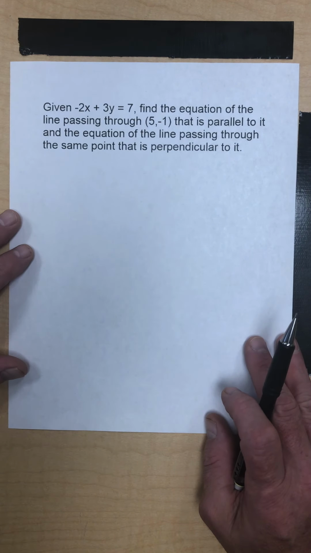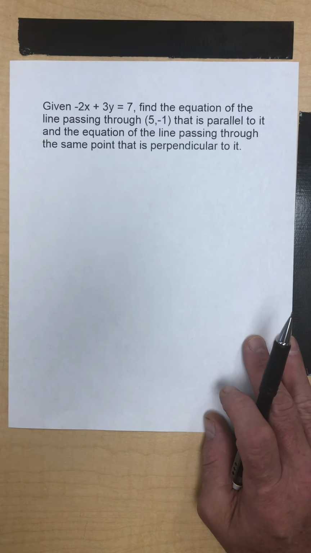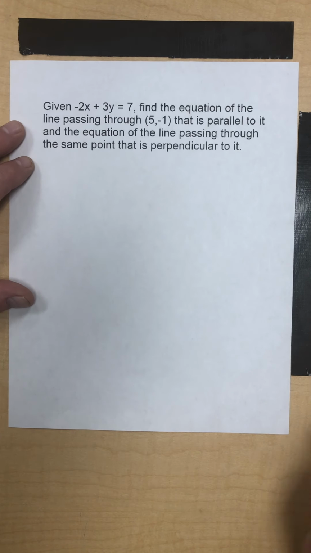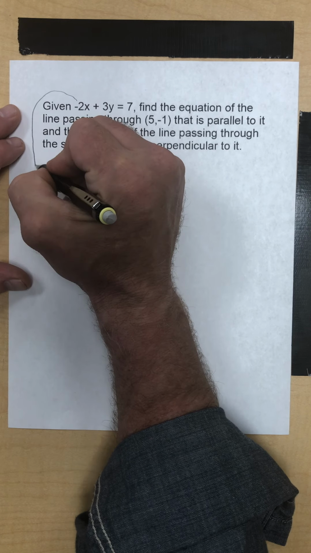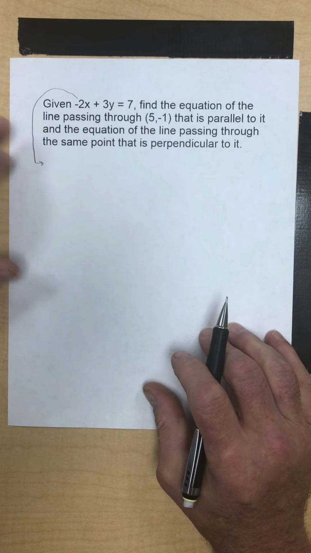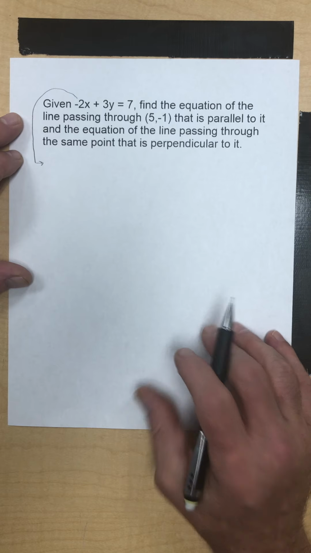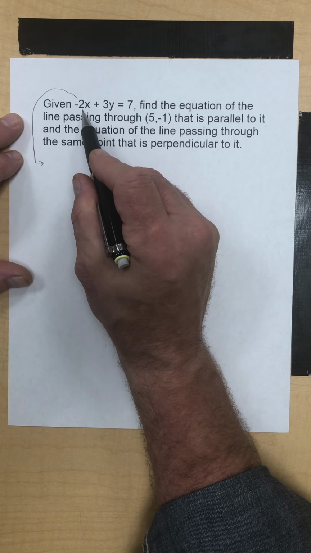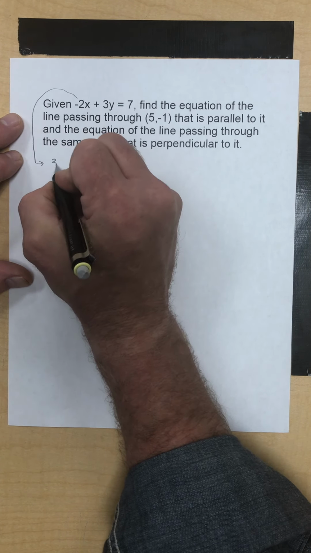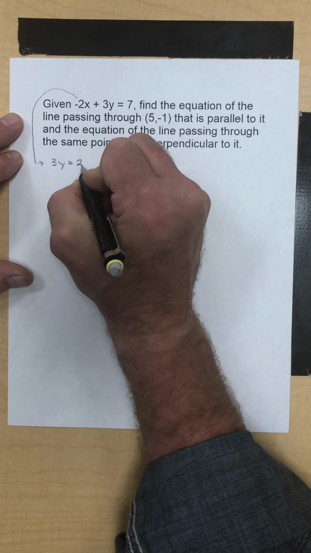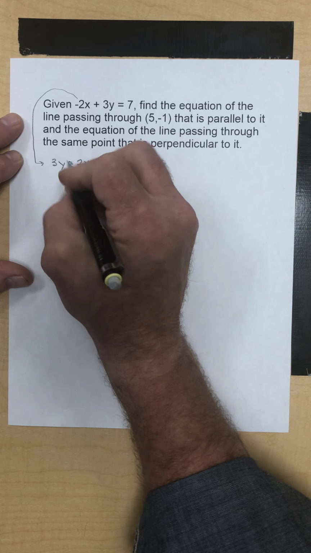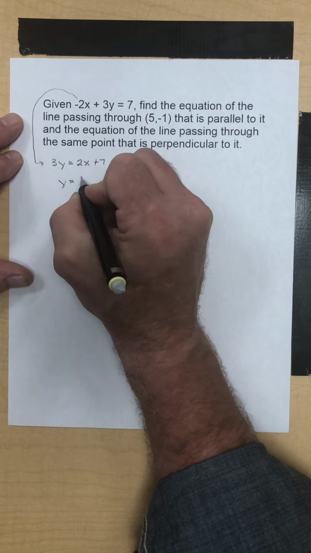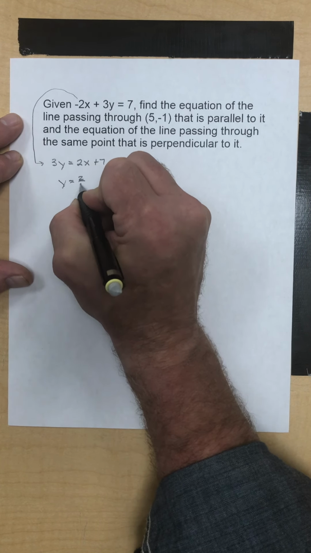Looks like it's the same type of problem. So once again, I've got to find the slope first. It's in standard or general form, so let's put it in slope-intercept form. I have to isolate the y, so take that negative 2x and move it over. So I get 3y equals positive 2x plus 7, and then divide everything by 3, so I get y equals 2 thirds x plus 7 thirds.